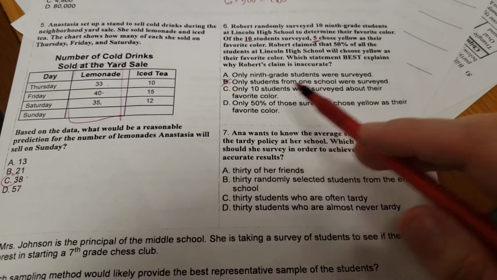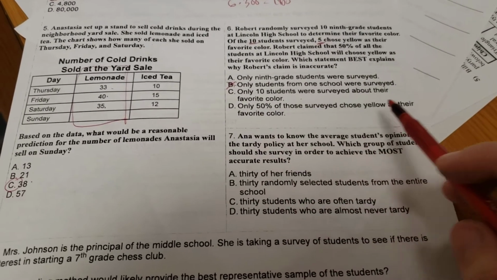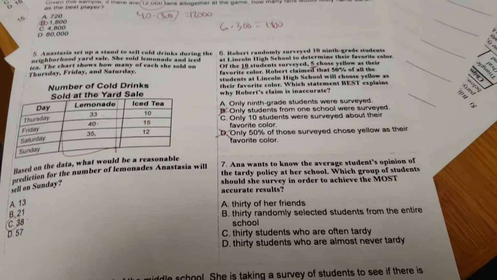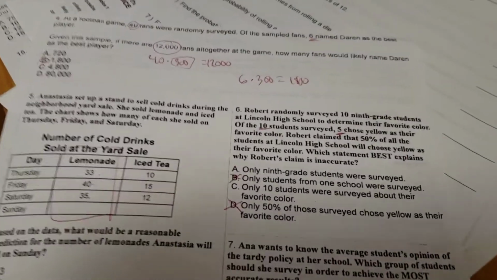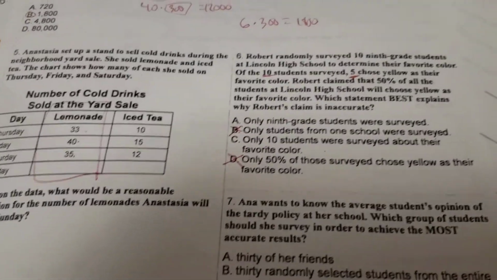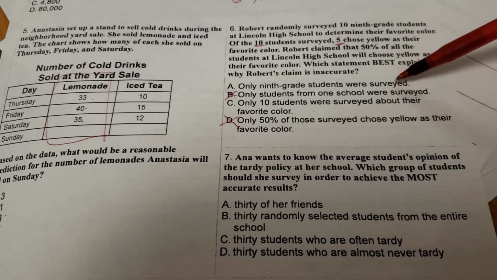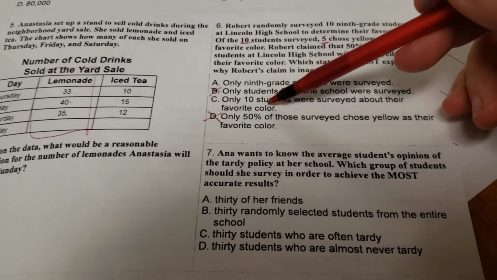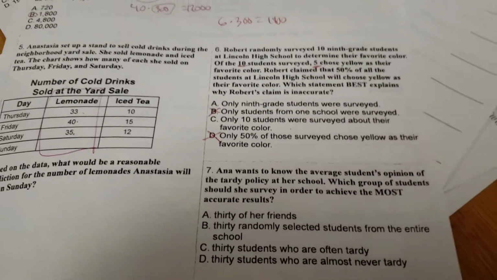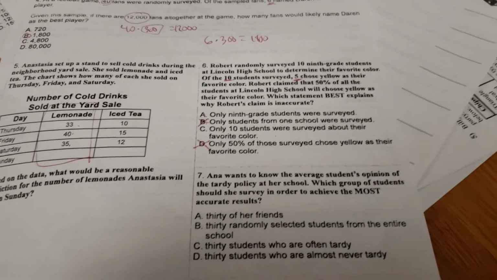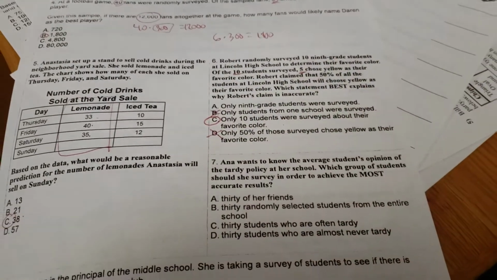That's a problem too. And it says only 50% of them chose yellow. That's not a problem. The problem is in the method, not in what the results said. The method makes his claim less likely to be accurate. He only surveyed ninth grade students, but the biggest problem is he only picked 10 students. Presumably there's hundreds of students at the school. 10 is a very small sample, so I would go with this one.